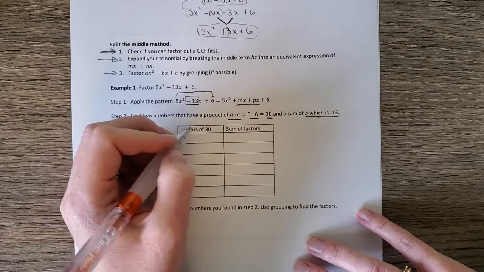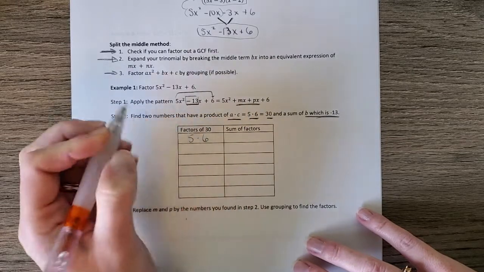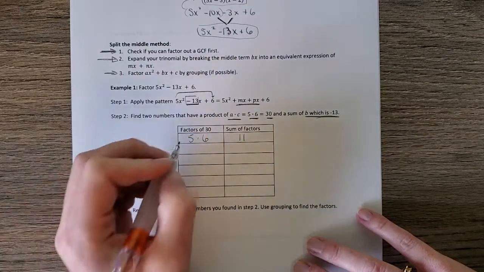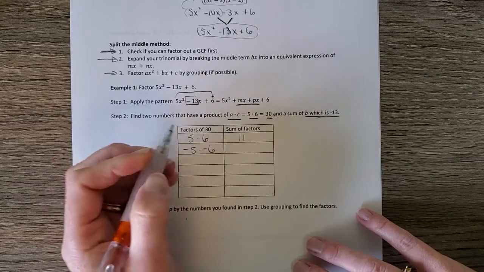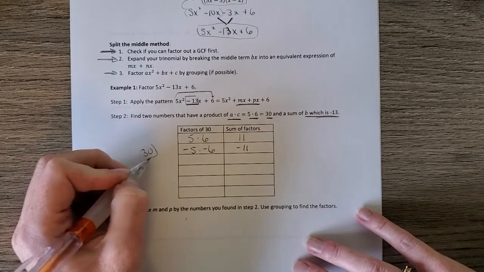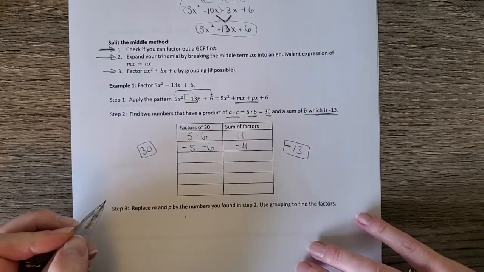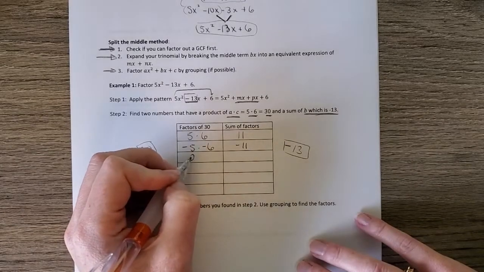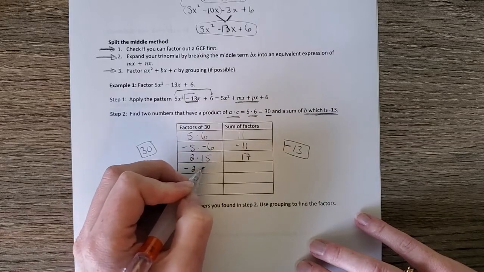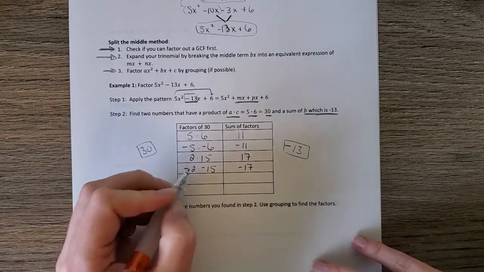What multiplies to 30? Well, 5 and 6 do. So 5 times 6 would give us 30, right? And if we add those, we get 11. We could also do negative 5 times negative 6 and get 30, and that would give me negative 11. Remember, we're trying to multiply to 30 and add to negative 13. So what else multiplies to 30? You might say, oh, 2 times 15. That would give me 17. What about negative 2 times negative 15? Negative 17. What about 3?